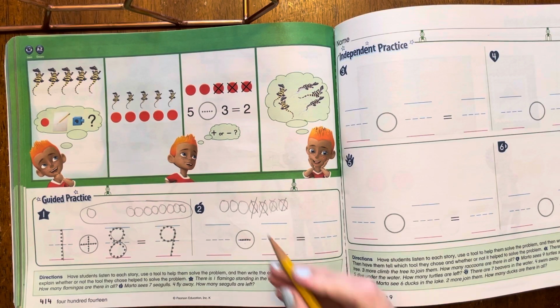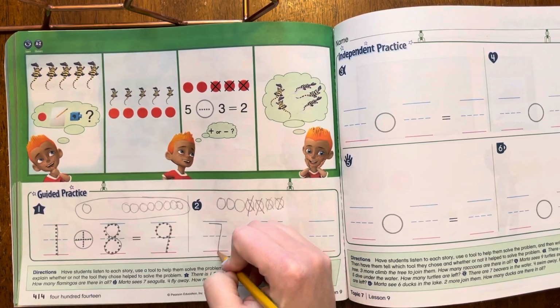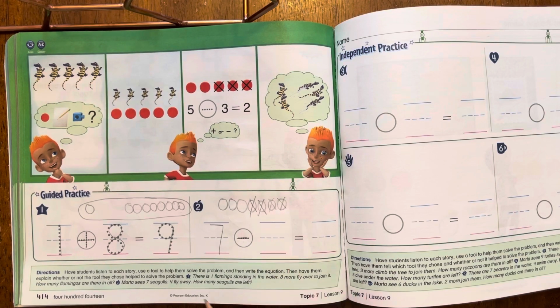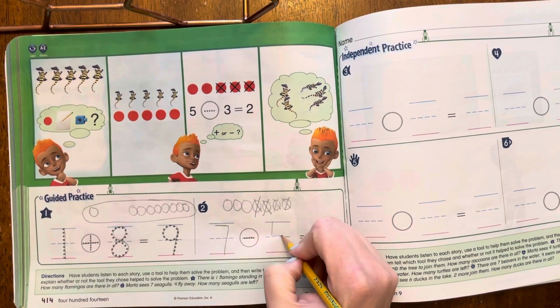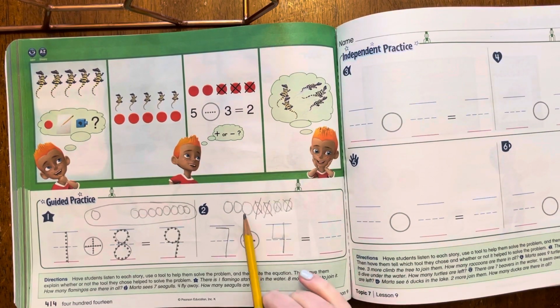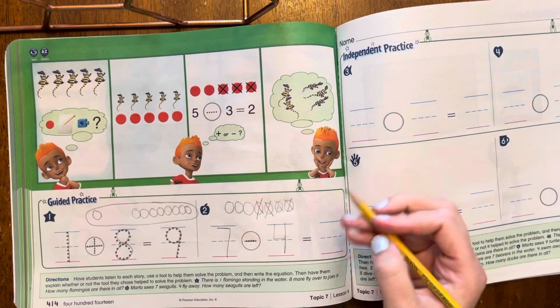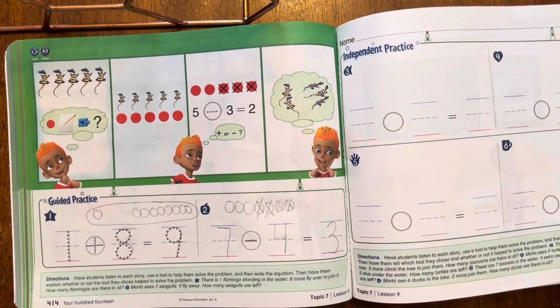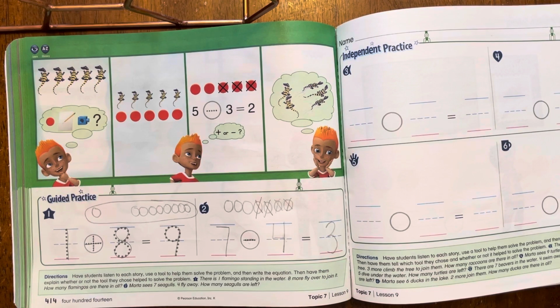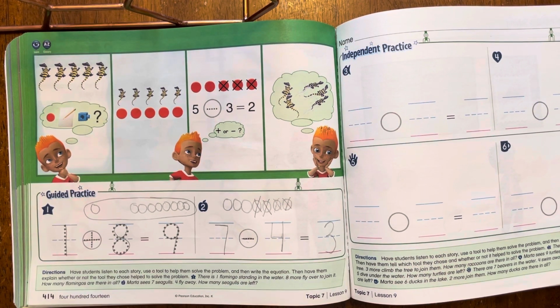4 of them fly away. They're gone. So we started with 7. We started with 7 seagulls. How many flew away? 4 flew away. Now, how many are left over? 1, 2, 3. There are 3 left over. 7 take away 4 equals 3. Now these are tricky because you have to really be listening closely. Is it addition or is it subtraction? Are they adding to it or are they taking away?